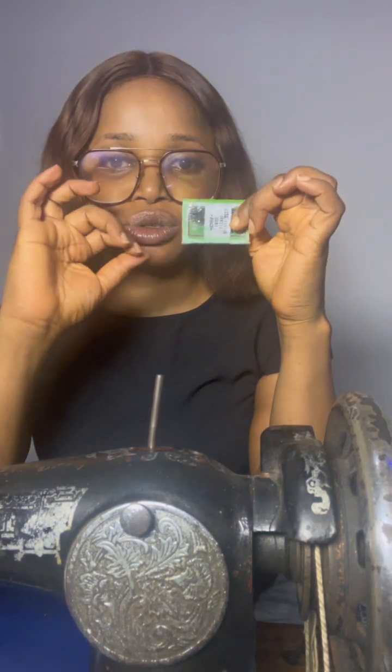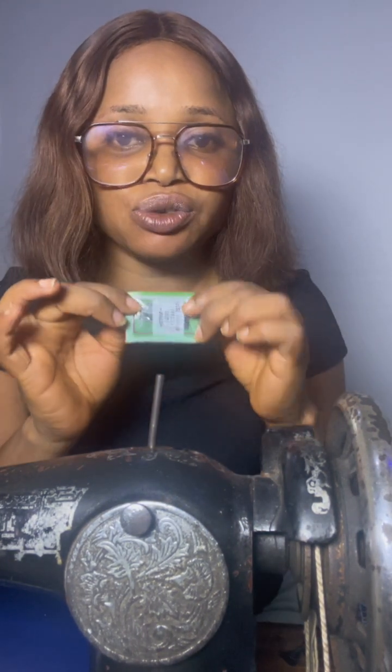So this is machine needle. You need machine needle to put in your machine to sew. Without this you cannot sew. This is what we run the thread through. This is what helps us to sew, to help us with the stitches. So you need machine needle to be able to sew.